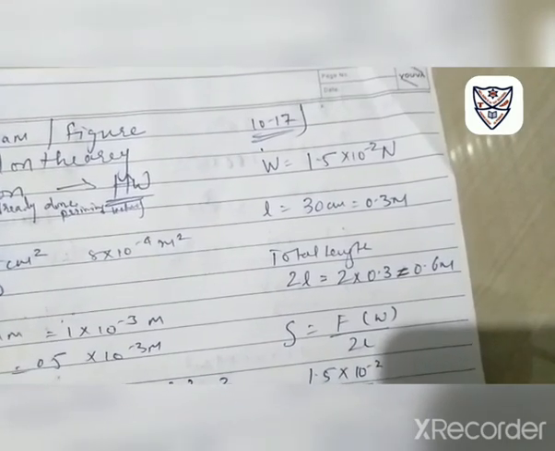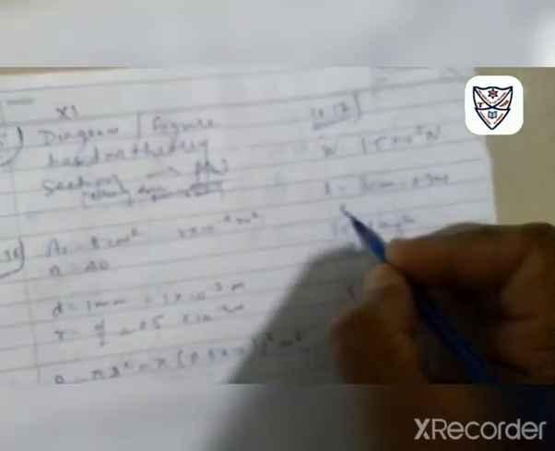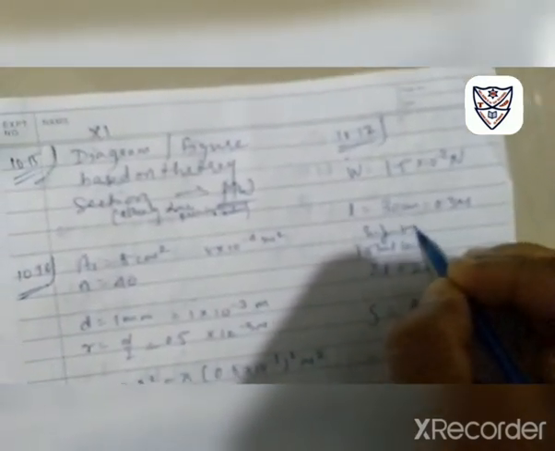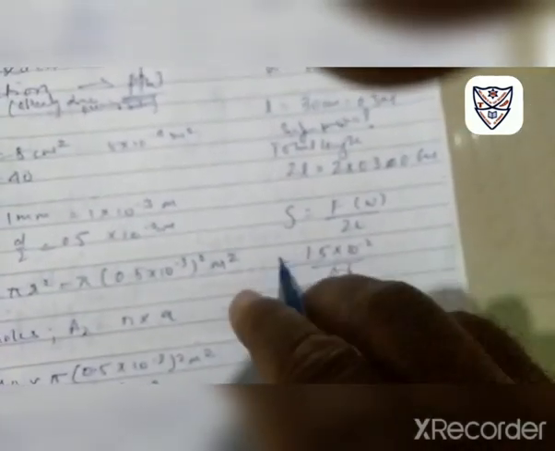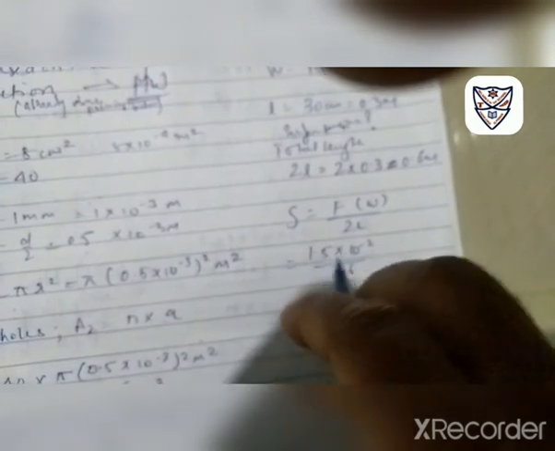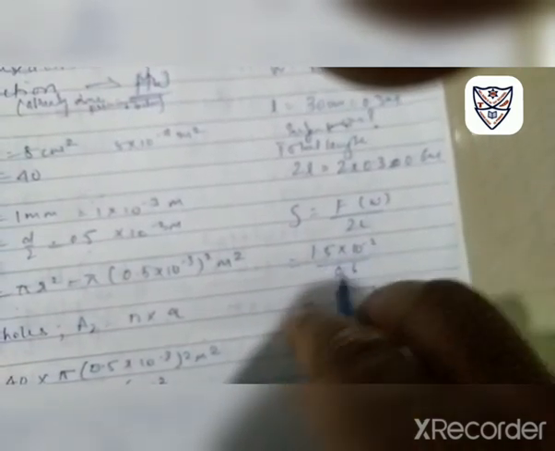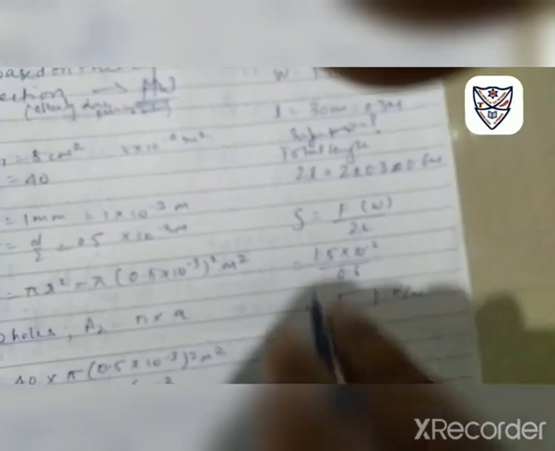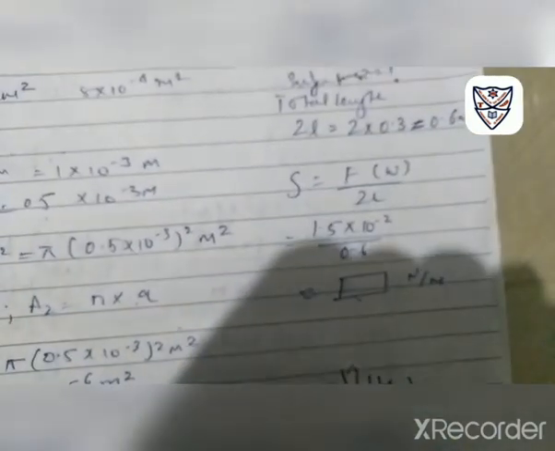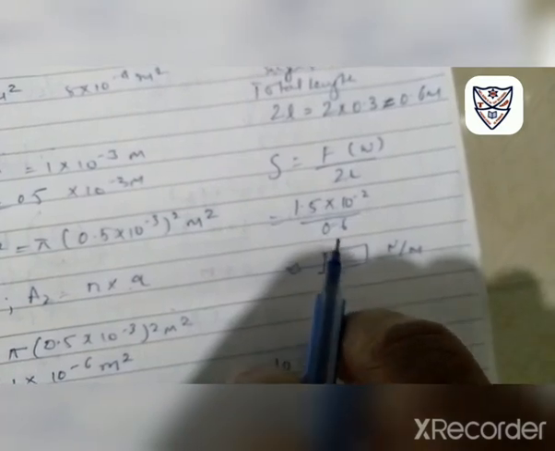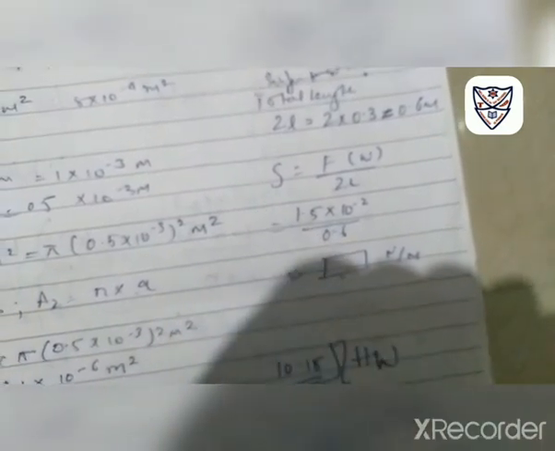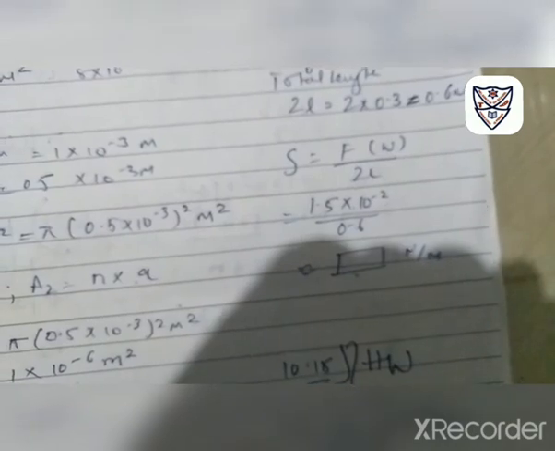Surface tension you have to find here. So formula is S equals F upon 2L, that is 1.5 into 10 raised to minus 2 divided by 0.6. You will just place this value, solve this equation, and you will get your surface tension in Newton per meter.